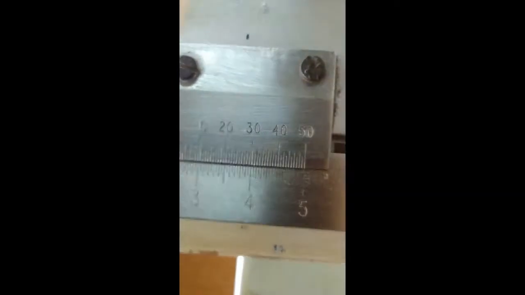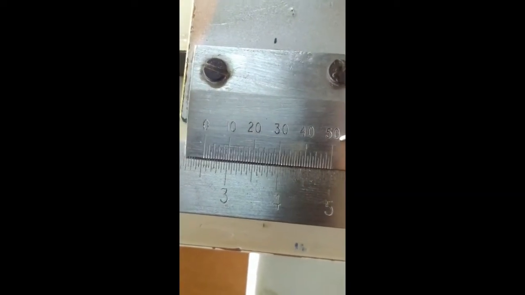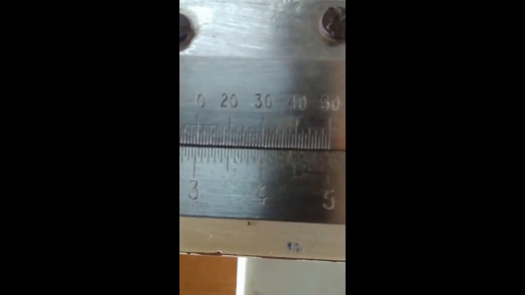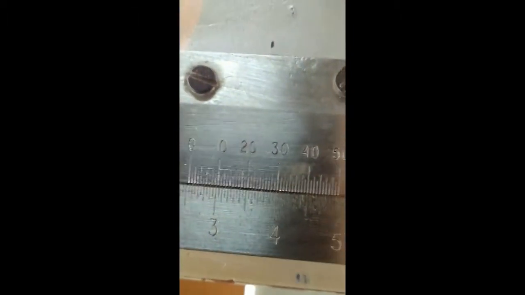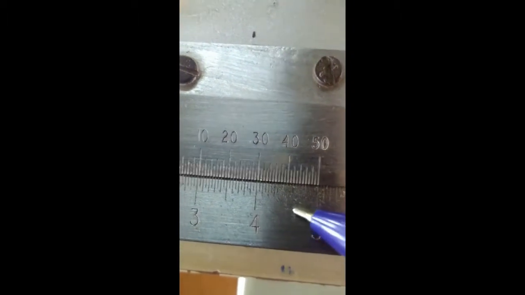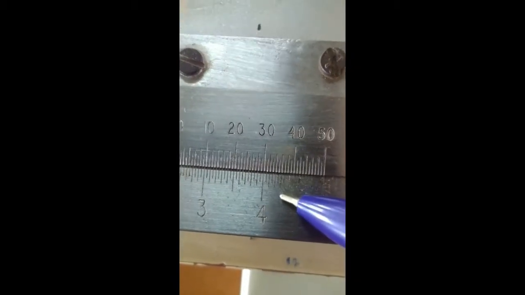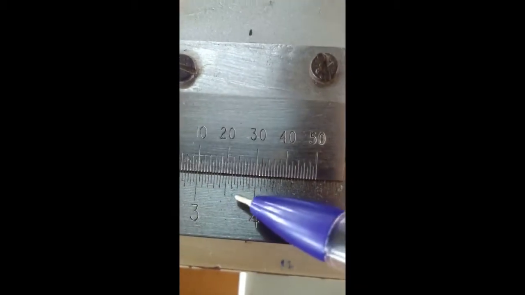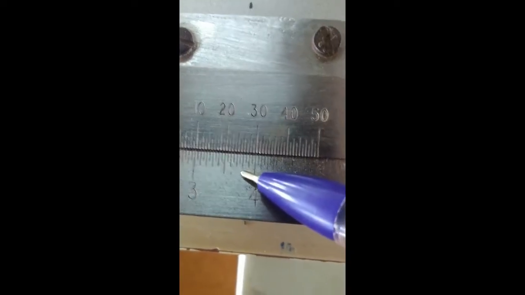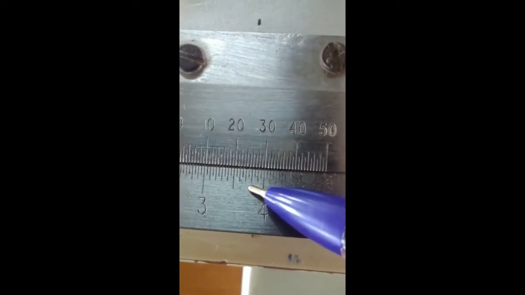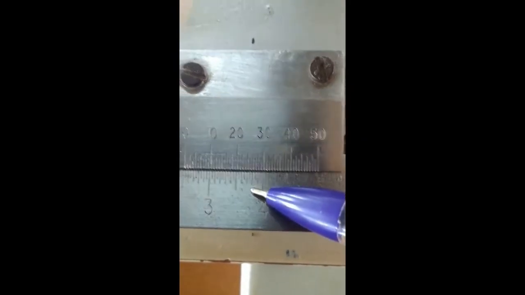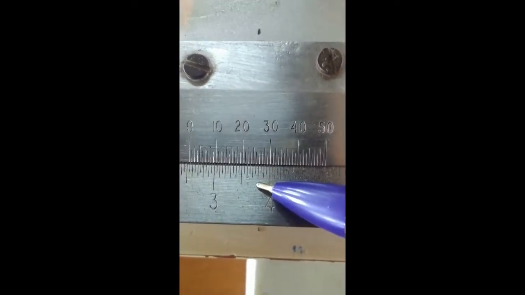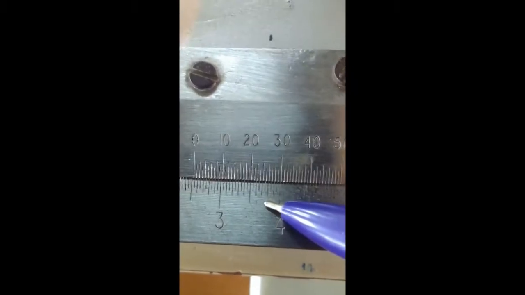So we have got totally 50 divisions on the vernier, and on the main scale, as you can see, this main scale is calibrated in centimeter. 1 centimeter is divided into 20 divisions, right? So what is the value of 1 division? Let 20 divisions be equal to 1 centimeter.